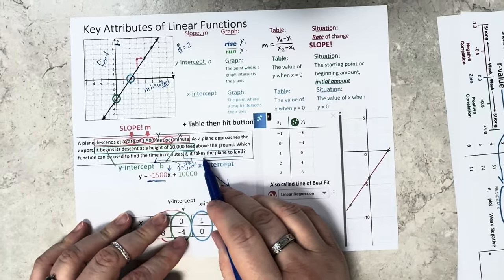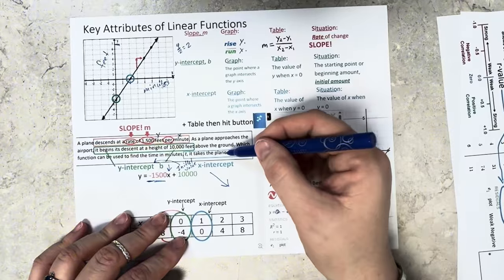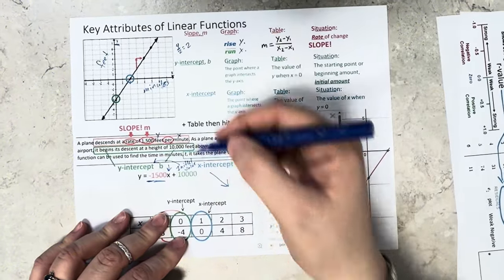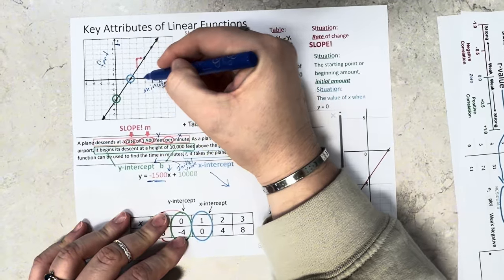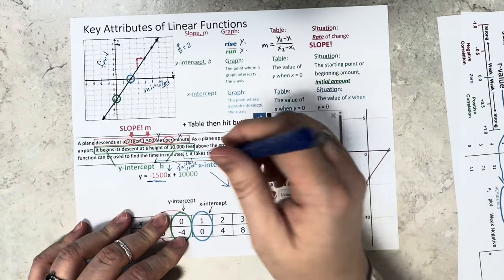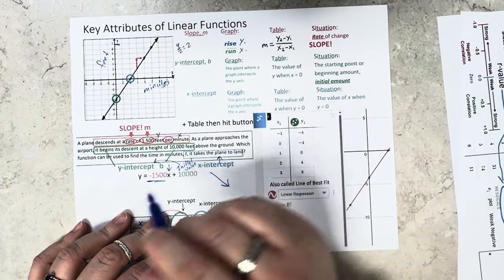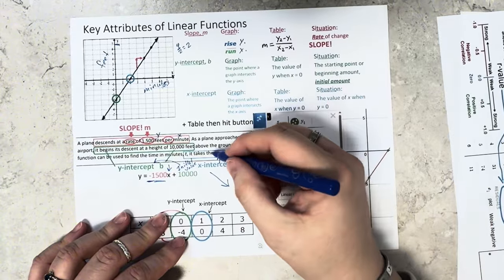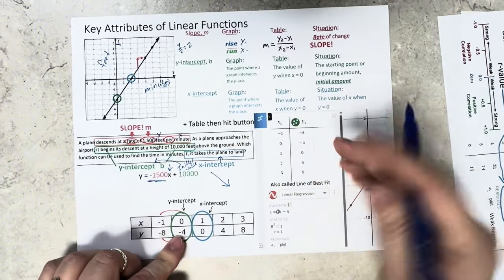Whenever it talks about landing or hits the ground, that means its height is 0. It has gotten all the way to the bottom. It has hit the x-axis. In other words, the x-intercept. Whenever it lands, hits the ground, is done, whatever, that means our x-intercept, okay?